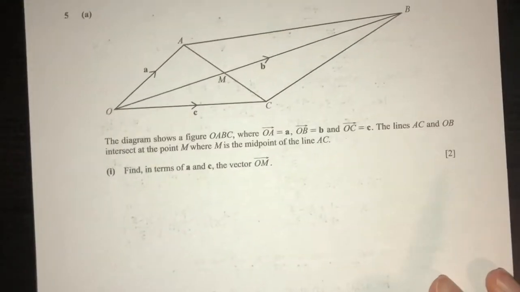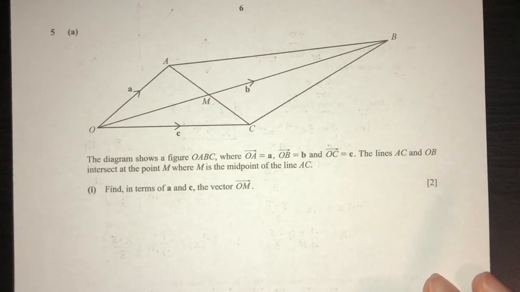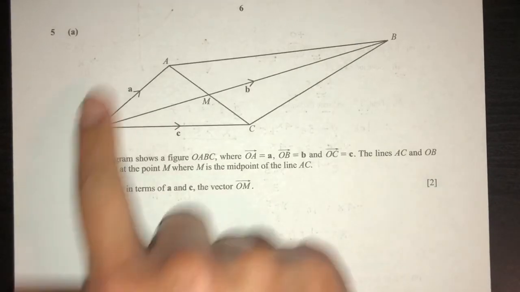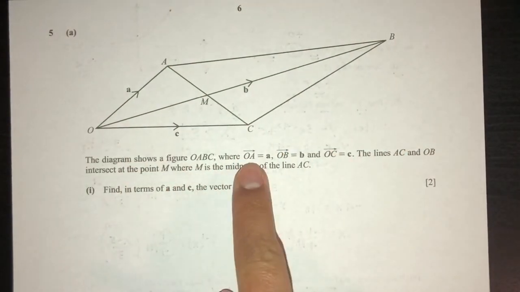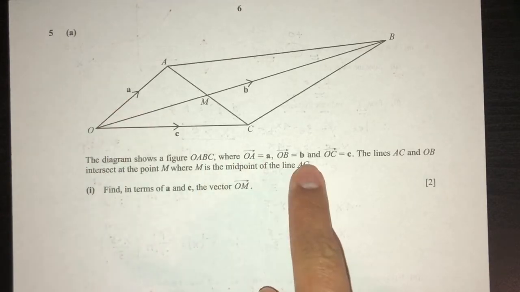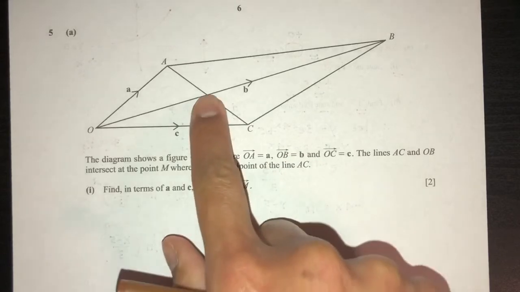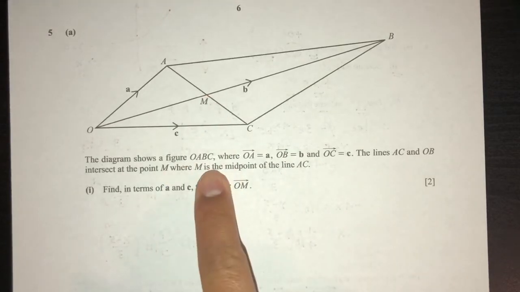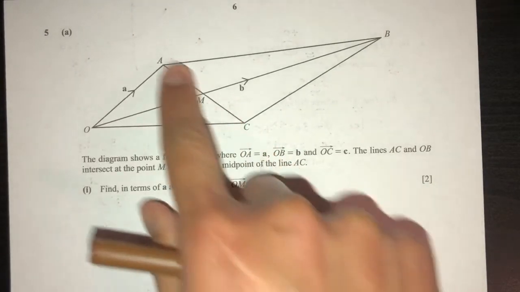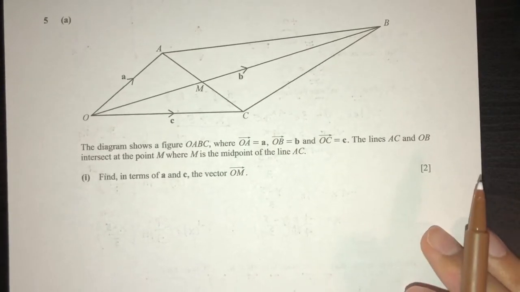Now let's move on to question number 5. So here we have a shape OABC, where OA is A, OB is B, OC is C. Now the lines AC and OB meet at the point M. M is the midpoint of AC. Okay, that's the first thing we know.